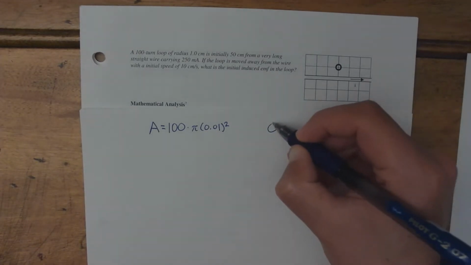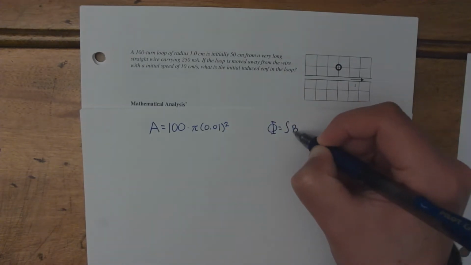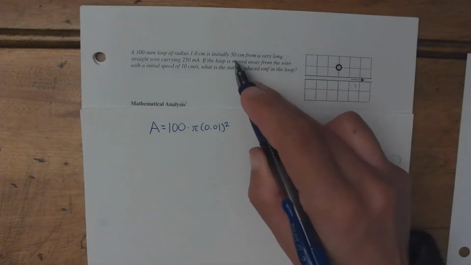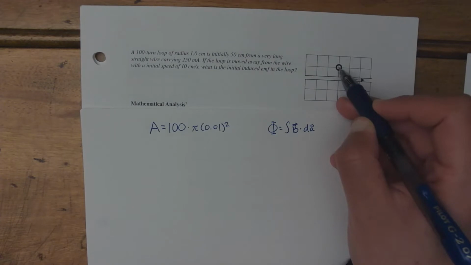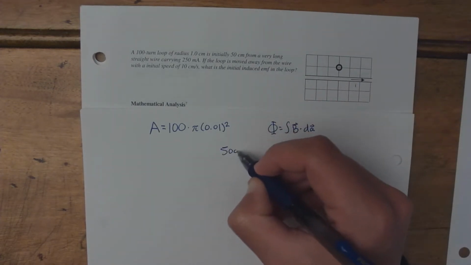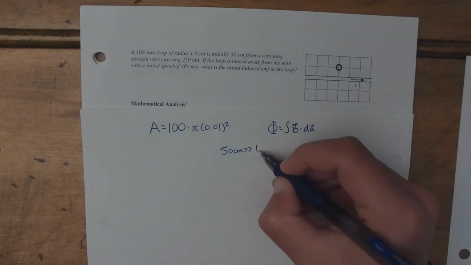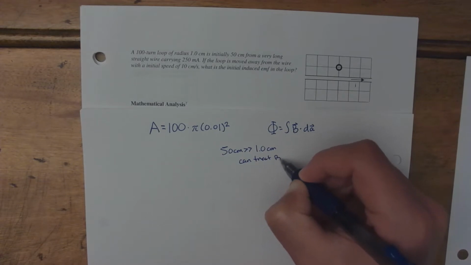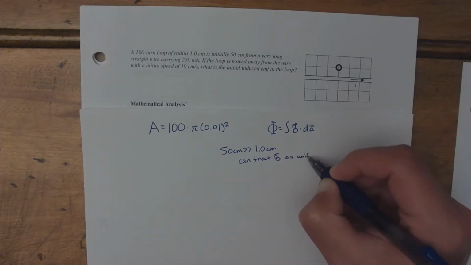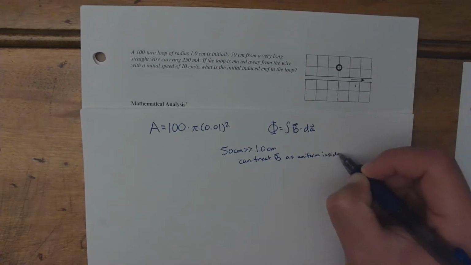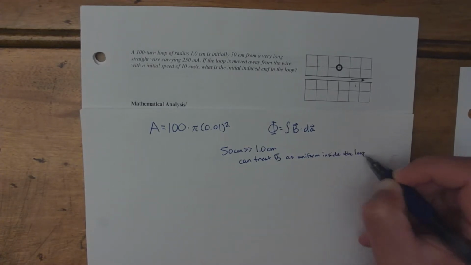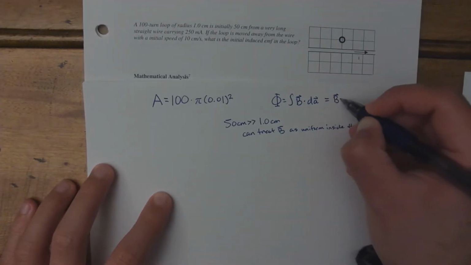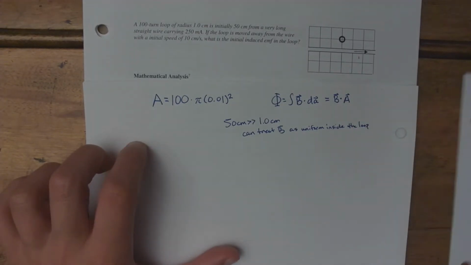Okay, the flux is equal to the integral of B dotted with dA, but because the 50 centimeters, which is the distance from the long straight current carrying wire to the center of the loop, is much, much greater than the 1 centimeter radius of the loop, we can treat B as being uniform inside the loop, which means that this just becomes B dotted with A.